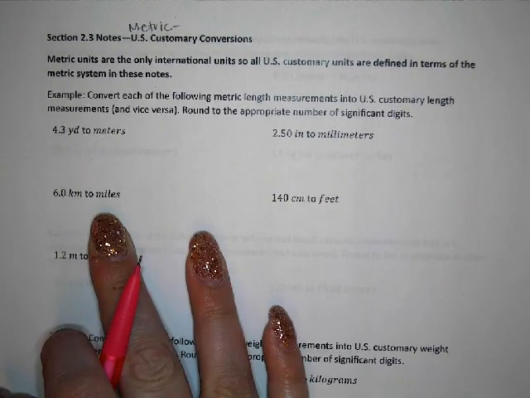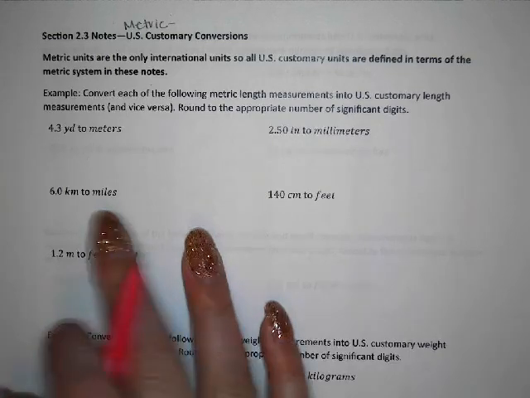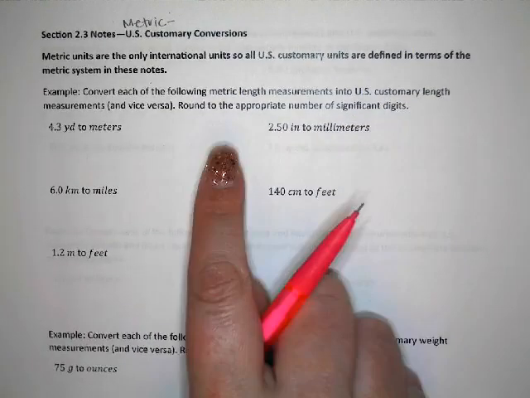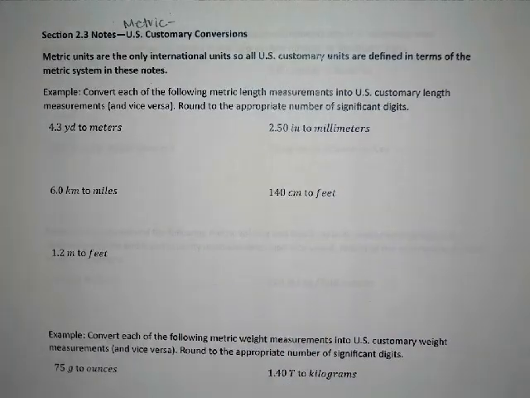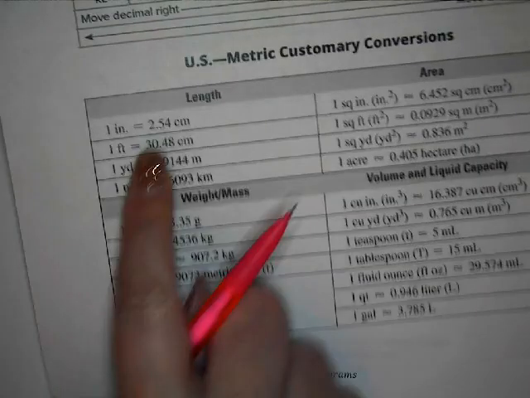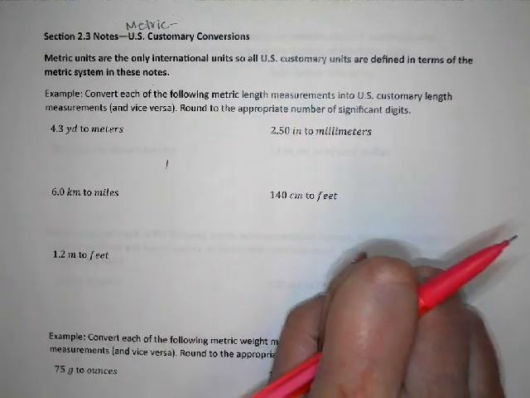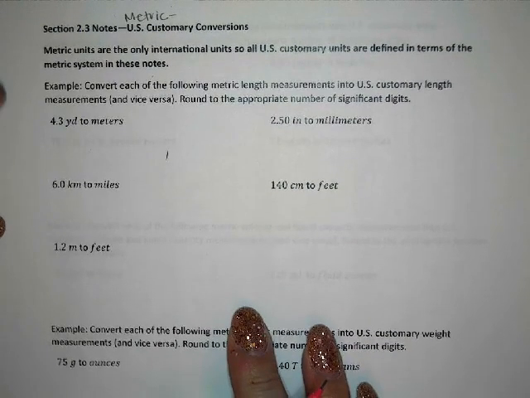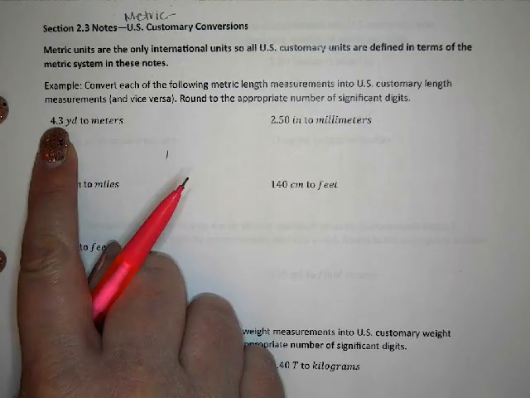All right, so the first examples say convert each of the following metric length measurements into US customary length measurements and vice versa. All of these answers are always going to require rounding since the measurements are kind of messy. So we're always going to round to the appropriate number of significant digits. This one says to convert from yards into meters.